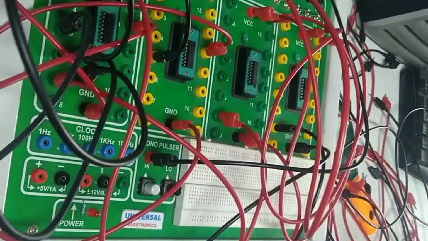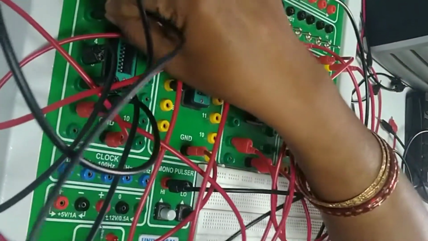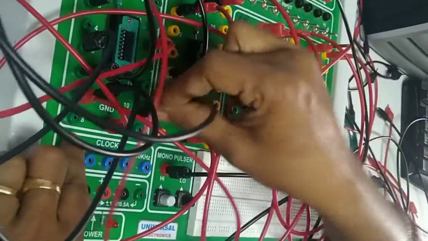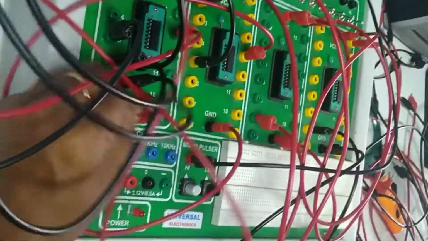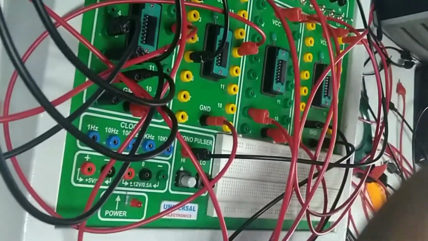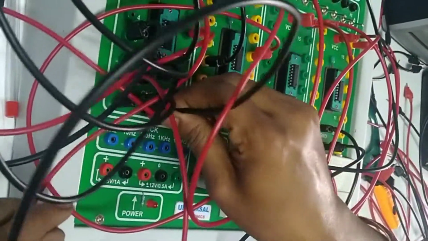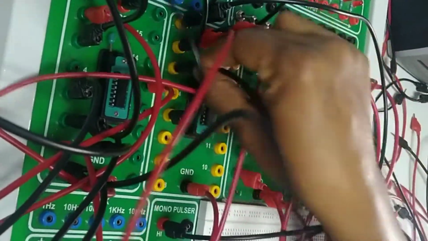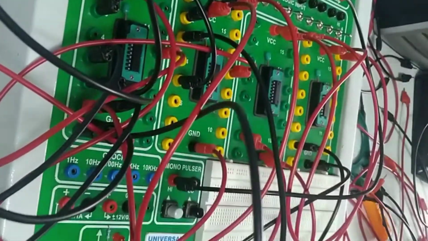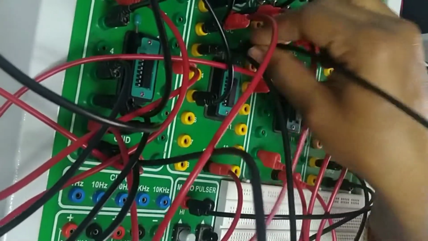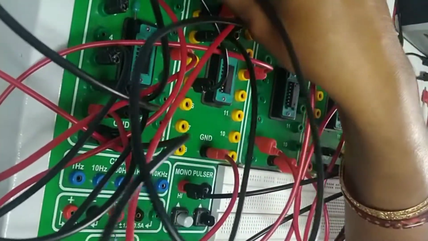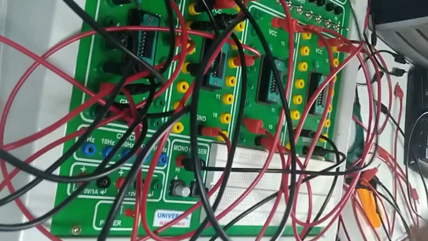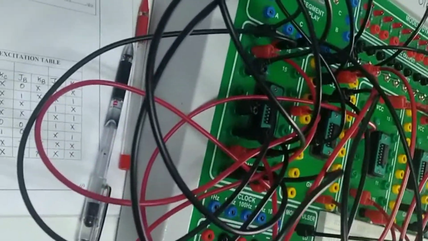Now we are doing the clear. Pin number 3 of the first IC is connected to pin number 8. Next, pin number 8 will be connected to pin number 3 of the second IC. From the second IC, connect to VCC. This pin number 3 is connected to VCC. Any VCC you can connect, this one or this one. All the VCCs are the same. Now the basic background is over.